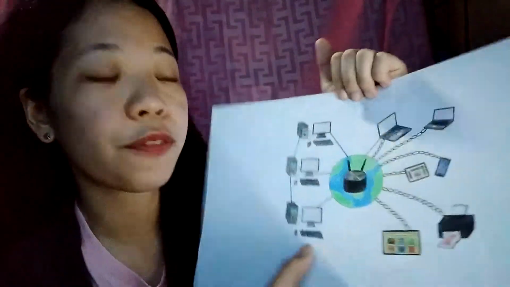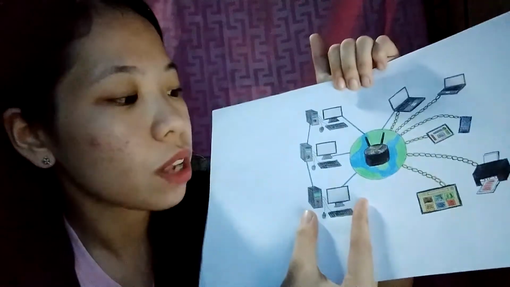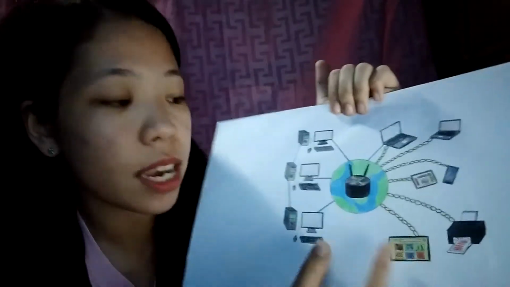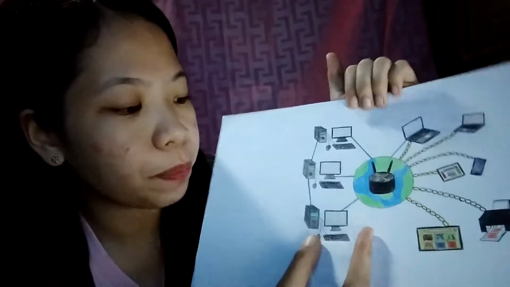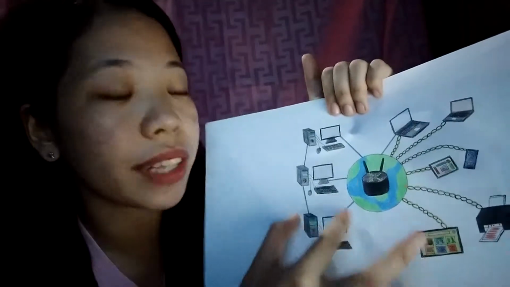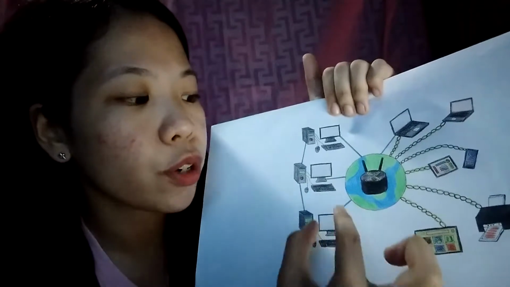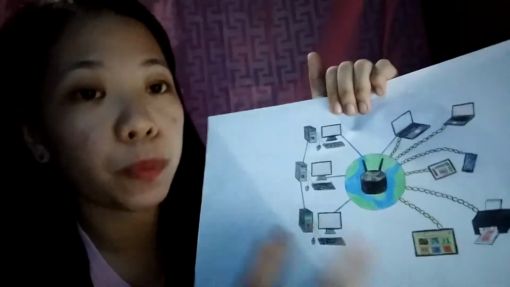So, next is the functions of the end devices in this drawing. First, these desktop computers are wired or directly connected to the router and the internet. It is used as a local area network when desktop computers are connected to each other with a local area network or with the use of wires. It also looks like a peer-to-peer.